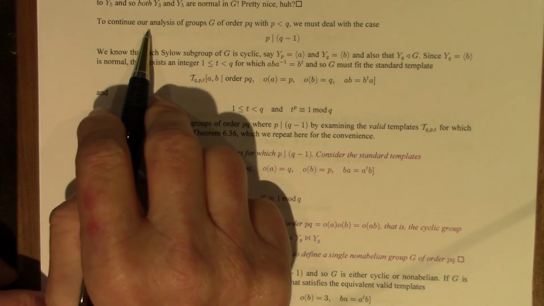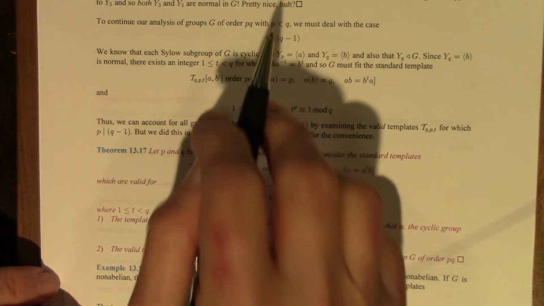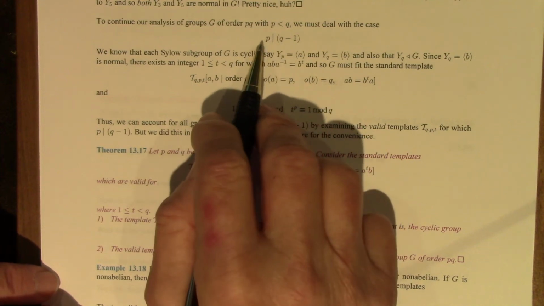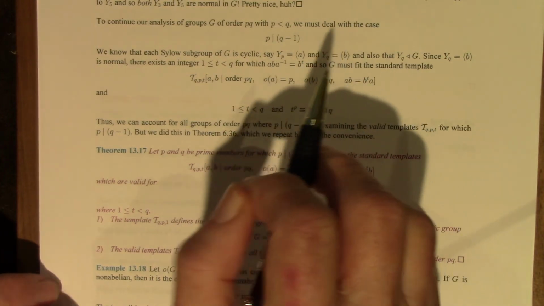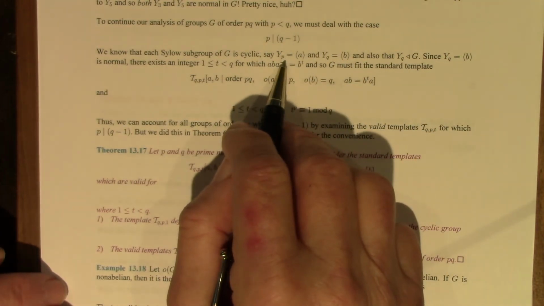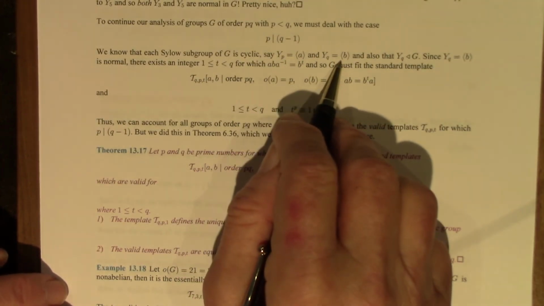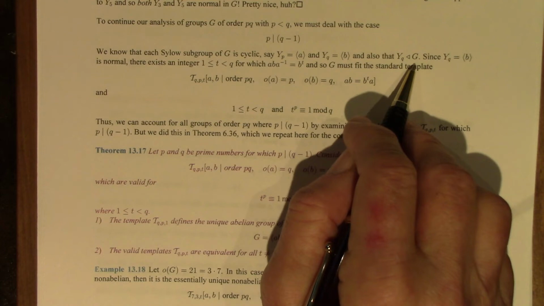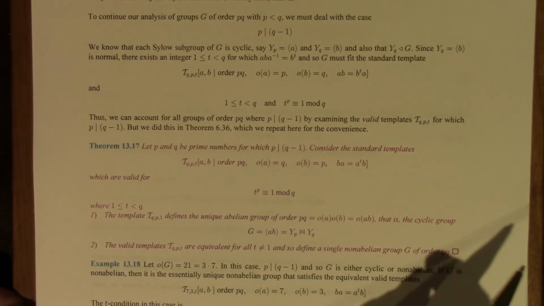So let's go back now to our general case. We have a group of order pq with p less than q. We've dispatched the situation when p does not divide q minus 1, so let's assume p does divide q minus 1. We know, in any case, that Yp and Yq are cyclic. Let's say Yp is generated by a, Yq is generated by b. We know that Yq is normal in G. Finding a normal subgroup of a finite group is tremendously helpful in understanding the structure of the group.